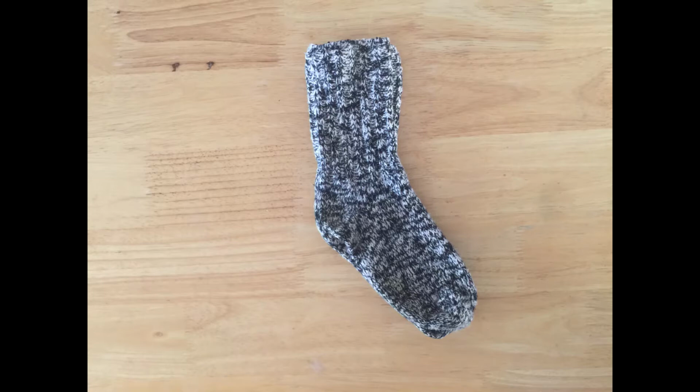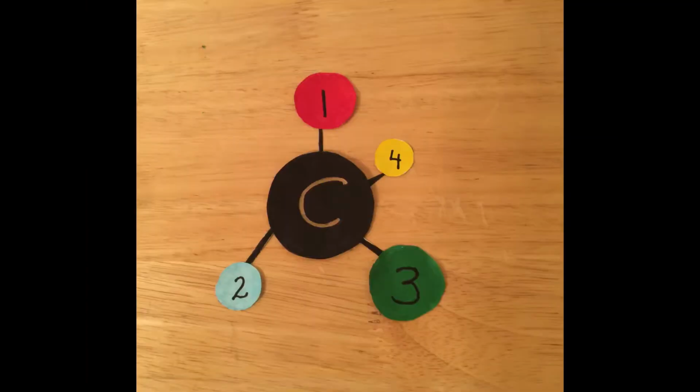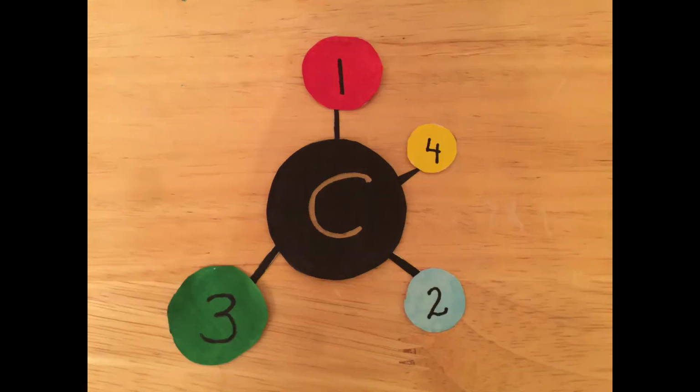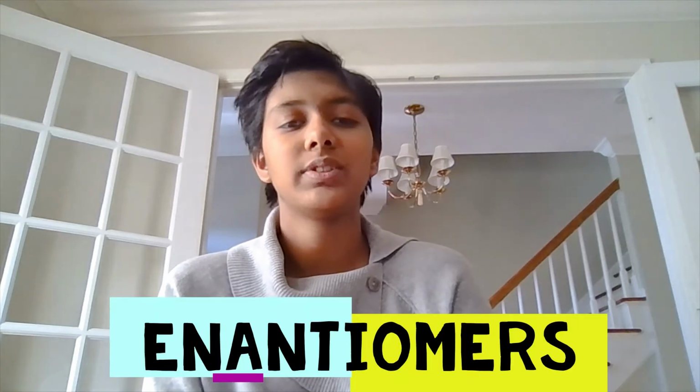Molecules act the same way. A carbon atom is usually at the center of a chiral molecule because carbon can form 4 covalent bonds. Depending on the orientation of atoms around this central carbon, the forms are either left-handed or right-handed. By the way, chemists call a pair of chiral molecules enantiomers.